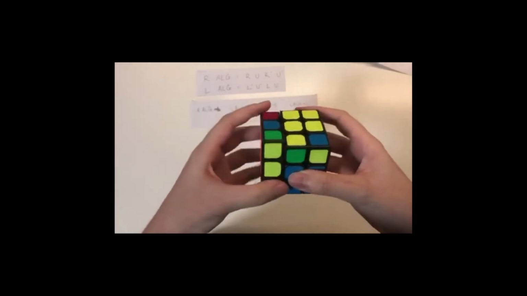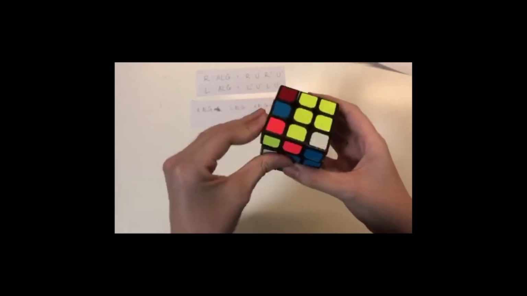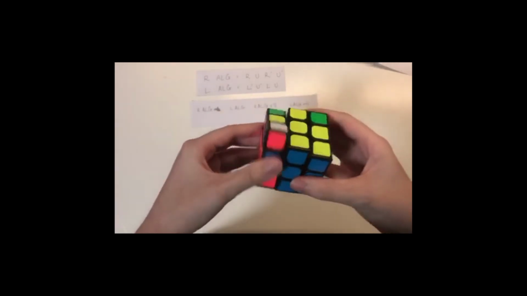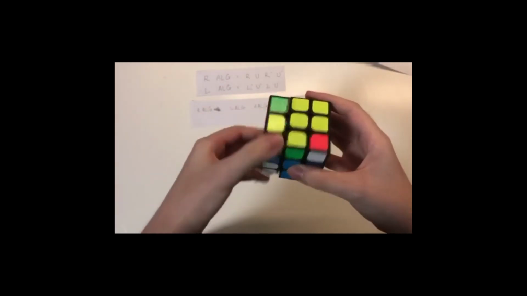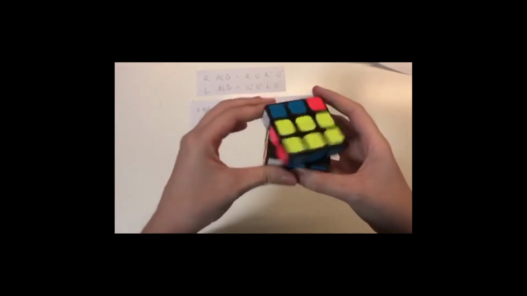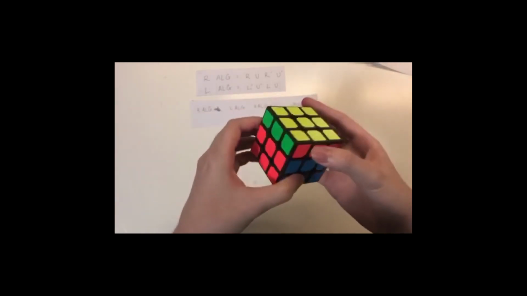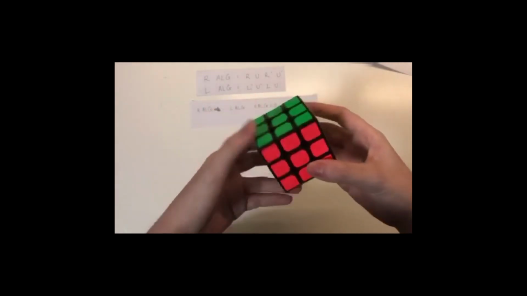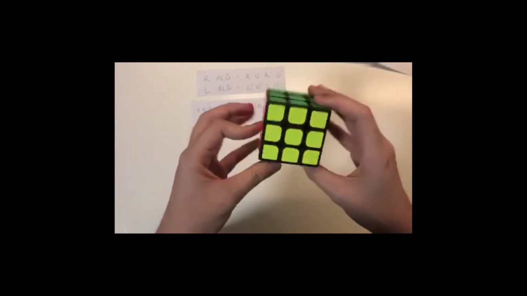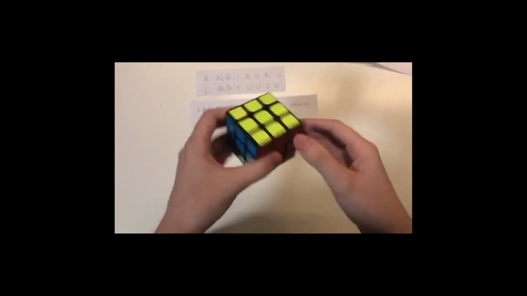Again, 1, 2, 3, 4, 5. Now we need to put the orange back to orange, and here we go. We completely solved the Rubik's cube.